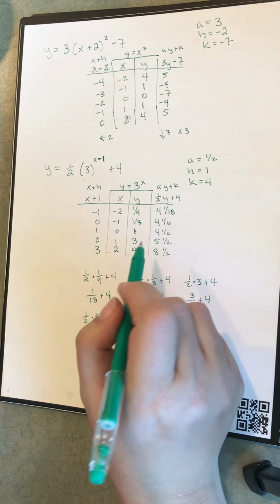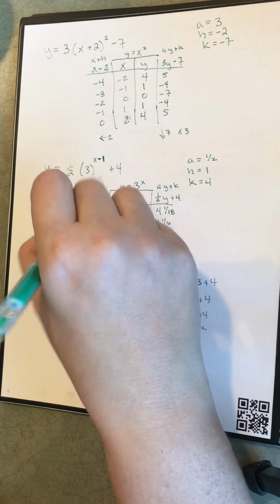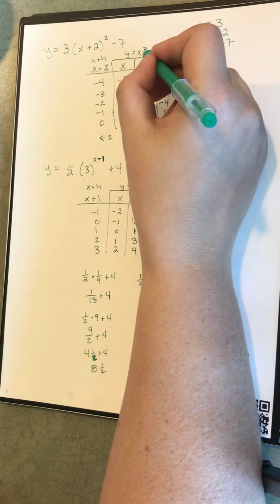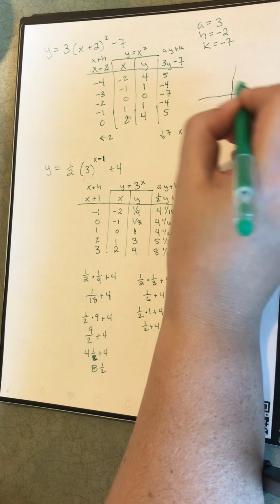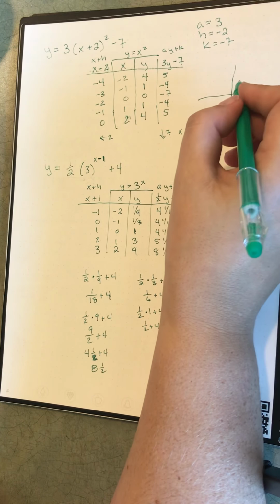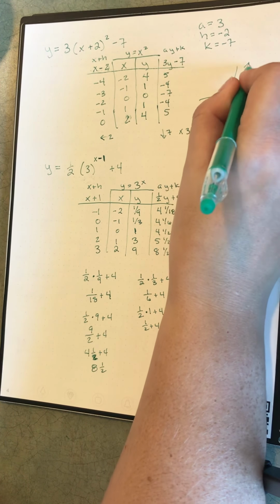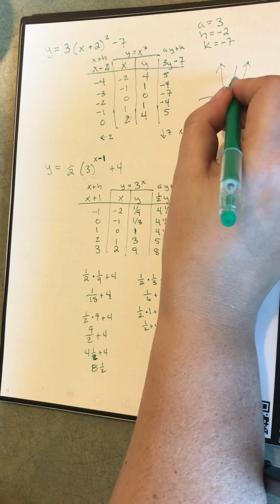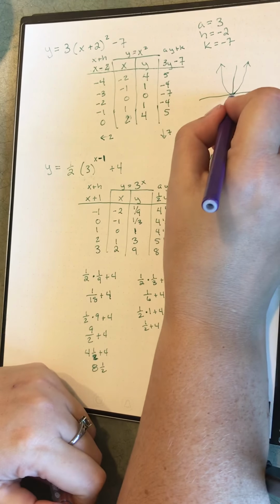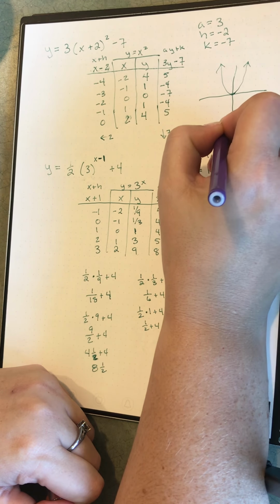So actually, before we do anything else, I want to go back and think about the idea of domain and range with these. So here, for my parent function, my vertex is here at 0, 0. And so my domain is there. And then here, I've shifted it, so my vertex is now at -2, -7.